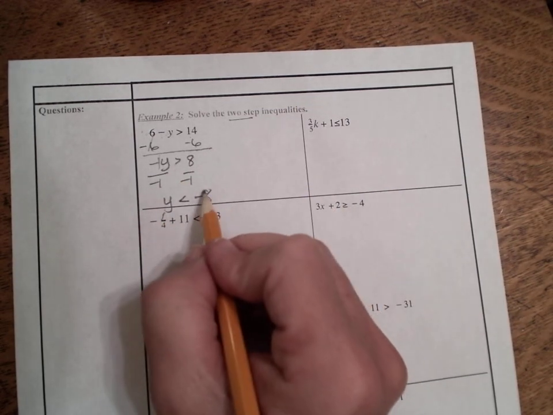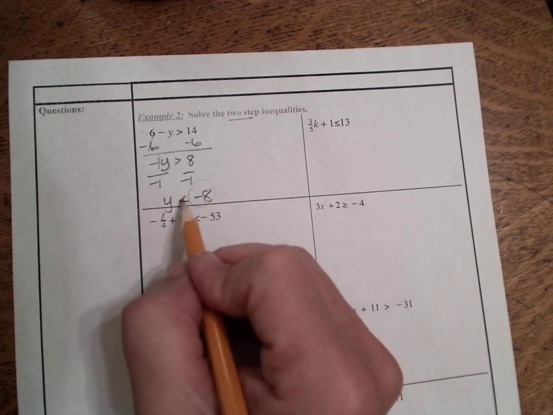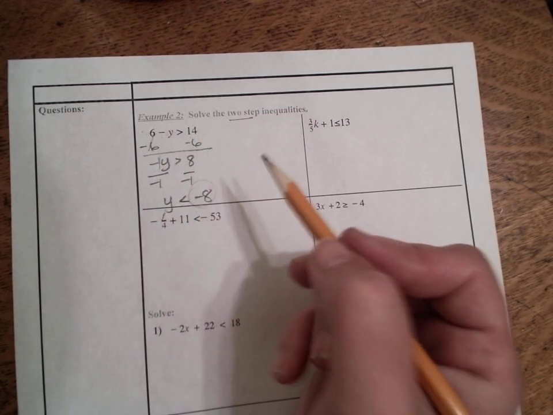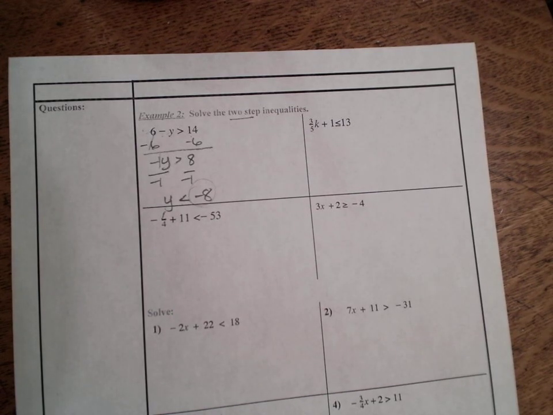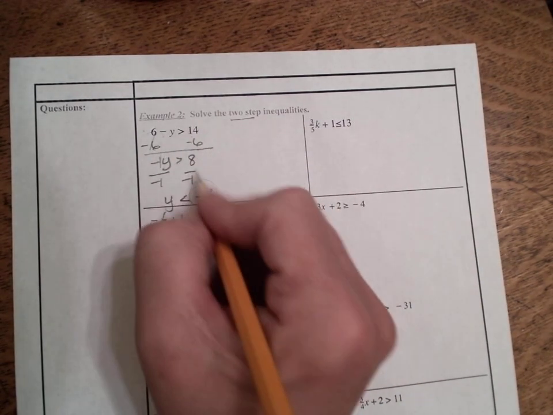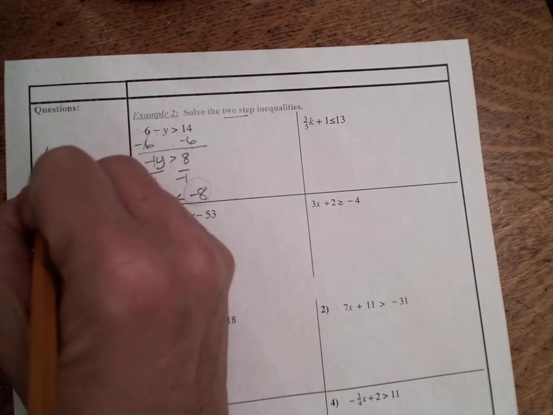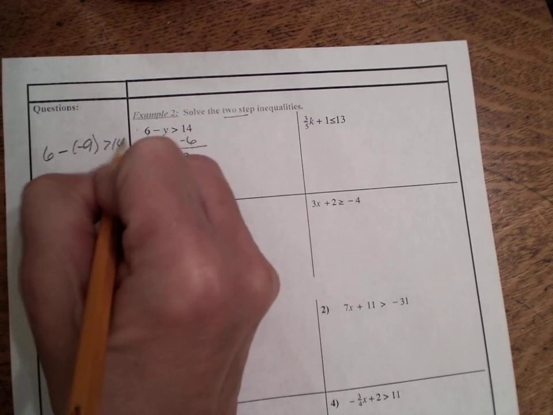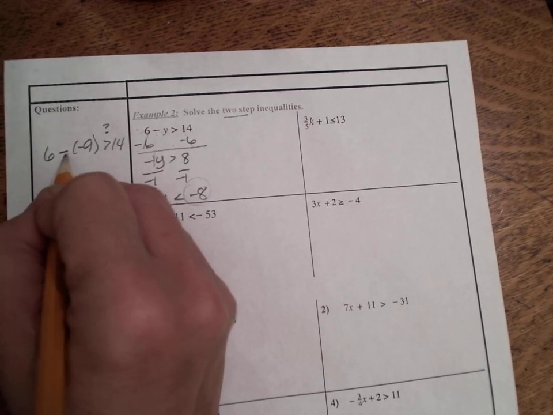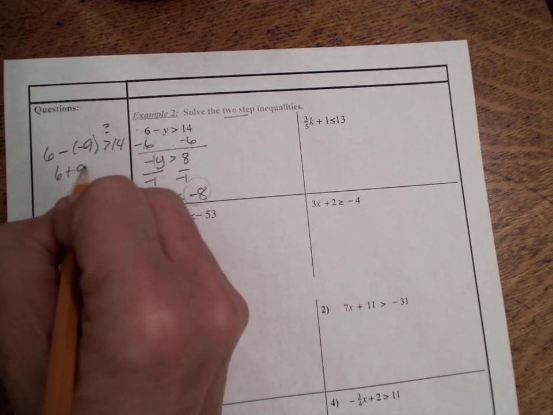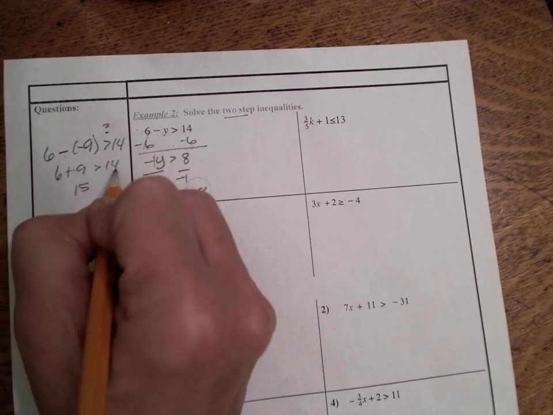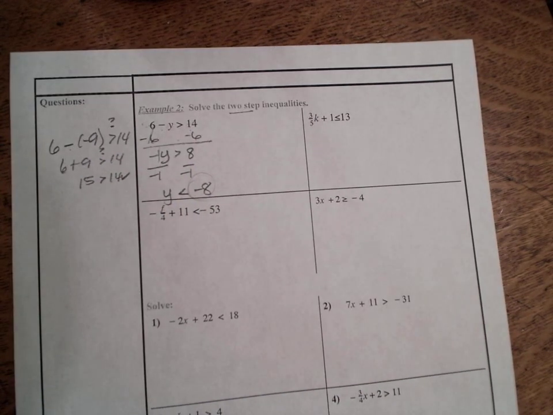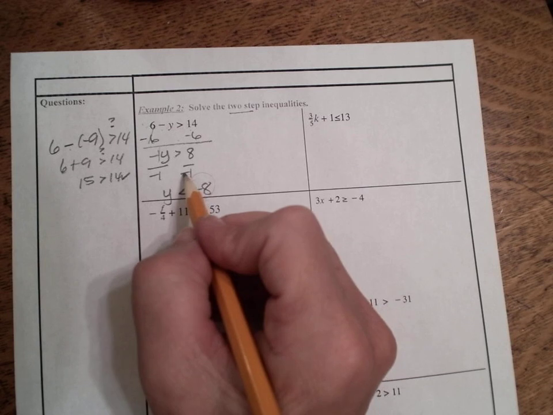Now, if you're not for sure, test it. Pick a number less than -8, plug that in, and see if that is greater than 14. So for example, if I test less than -8, let's try -9. 6 minus a -9, is that greater than 14? Well, 6 minus a -9 is 6 plus 9, which is 15, and that is greater than 14. So reverse the sign when you're dividing by a negative.